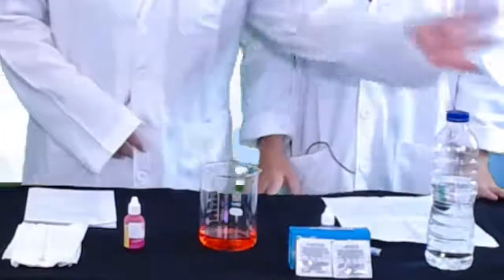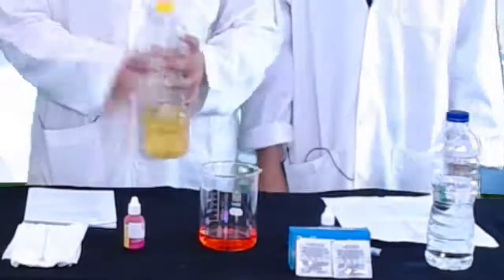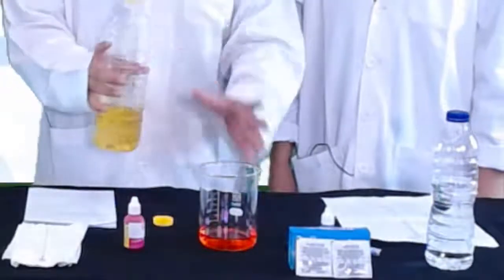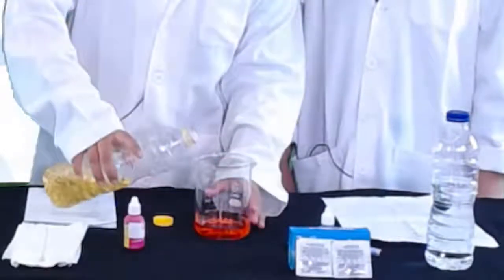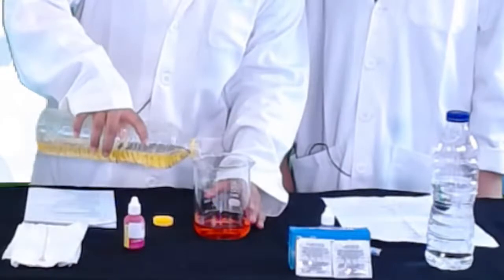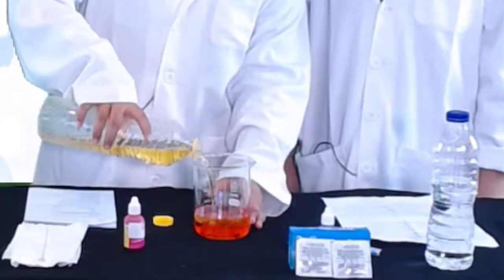Okay, now here I have the cooking oil, and let's gently put the cooking oil into the glass filled with colored water earlier. Not too much. More.